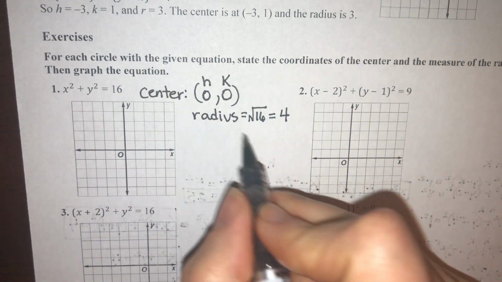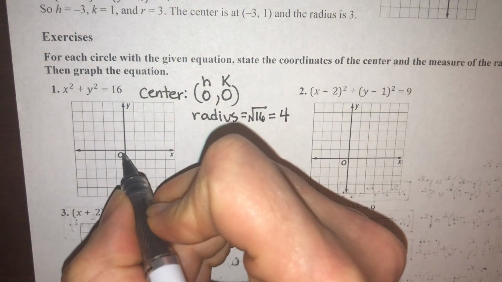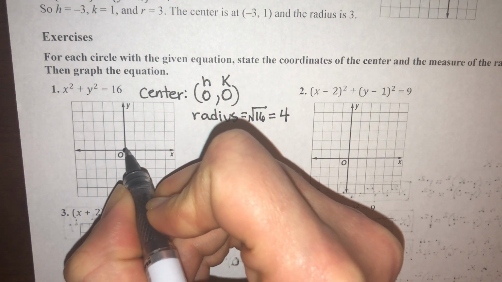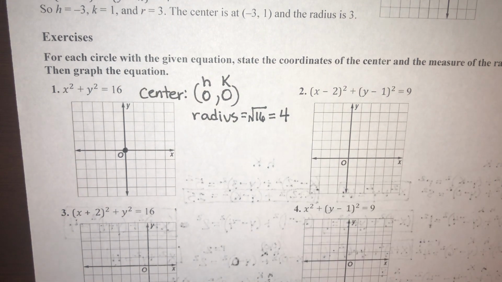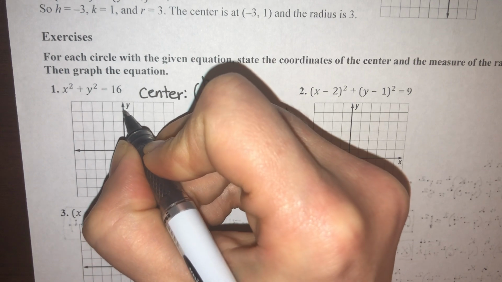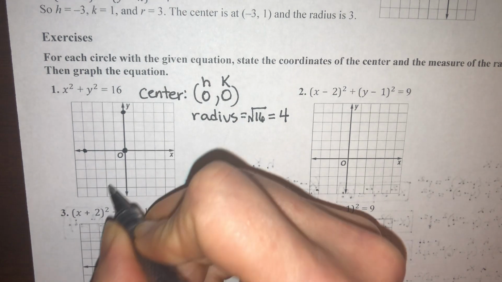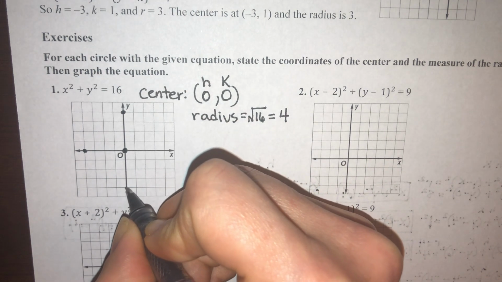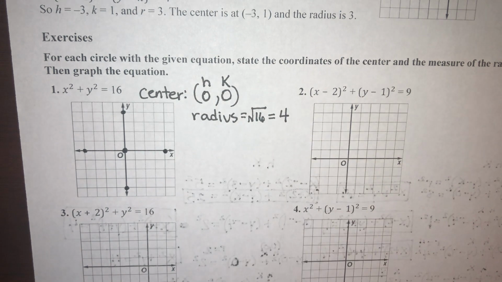So we have our center and we have our radius. First, we're going to start by putting the center on the graph. So we're going to draw a point at 0, 0. And then we're going to count 4 units, up, down, left, and right from the center. 1, 2, 3, 4, make a point. Now we draw the circle.